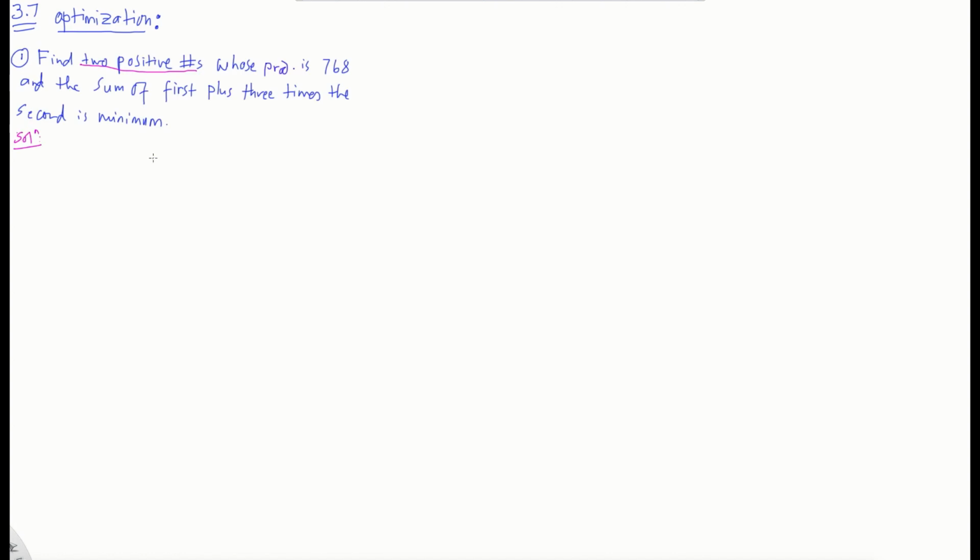Okay, let us see the first example. Find the two positive numbers whose product is 768, and the sum of the first number plus 3 times the second is minimum.